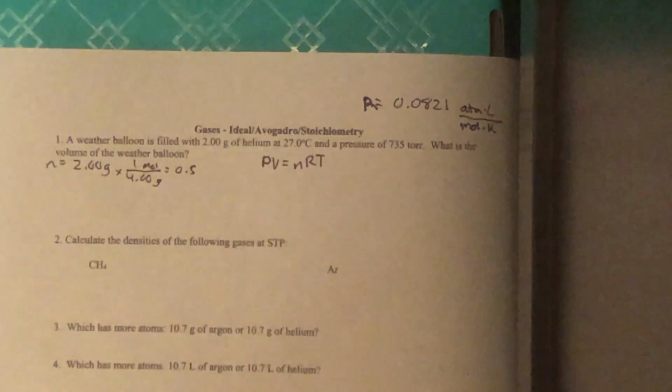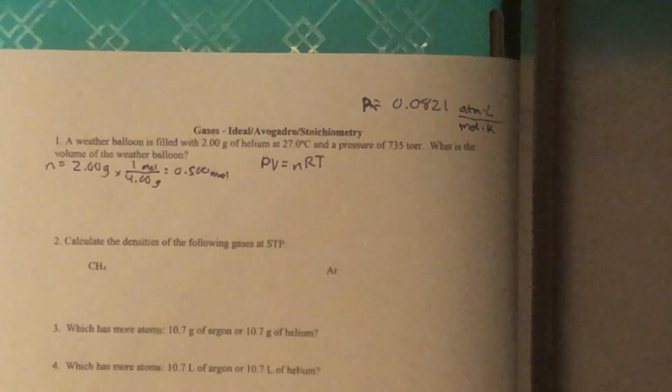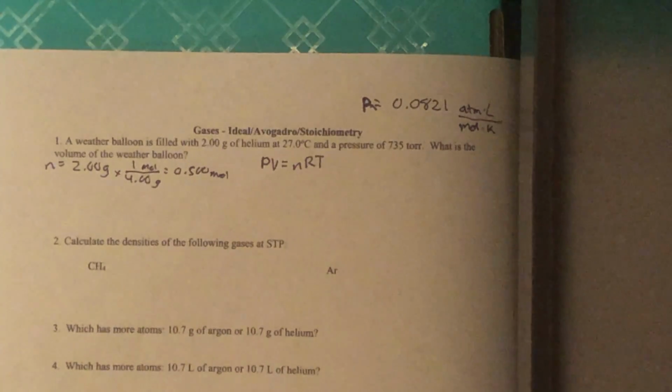We're going to set up our dimensional analysis so that our grams cancel and we're left with moles. So that gives us about 0.5 moles of our helium.